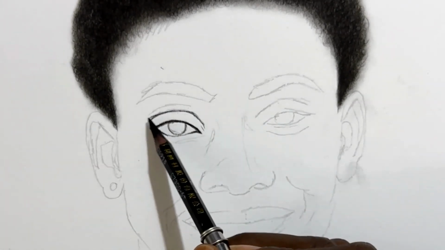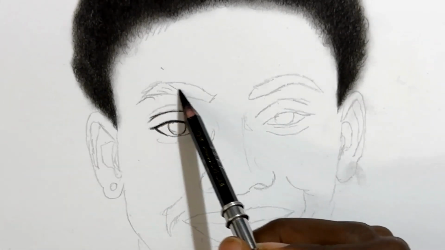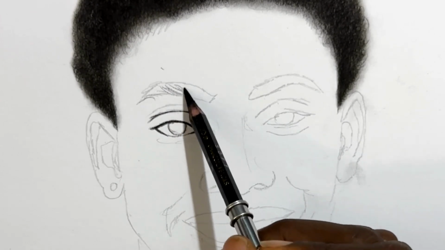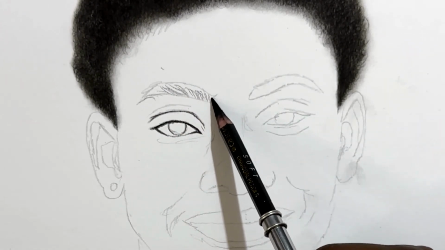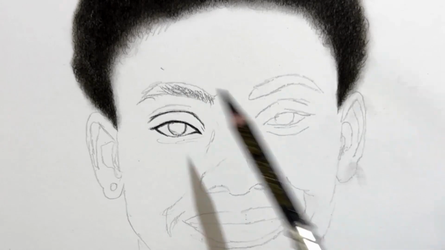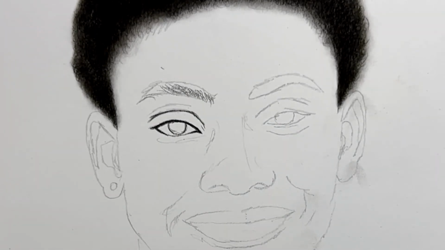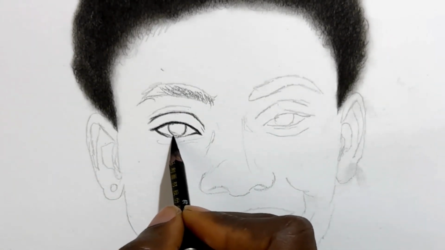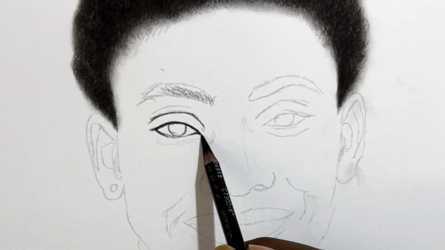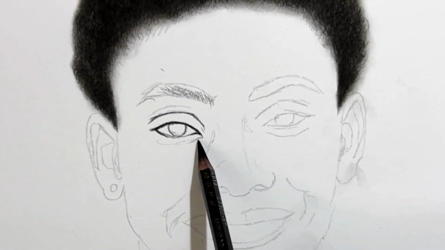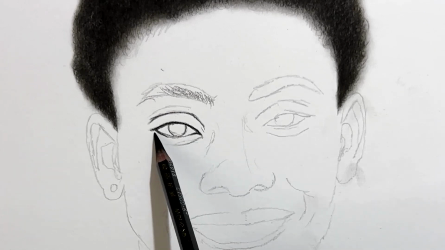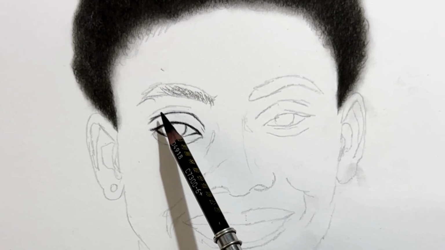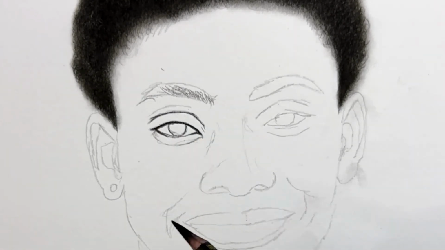Next, I will lightly sketch in the eyebrow structure and begin adding some basic shading to the iris and pupil. The goal here isn't to make everything dark immediately, it's simply to establish the foundation. One common mistake artists make is going too dark too early. Building values gradually gives you more control and creates a more realistic result.